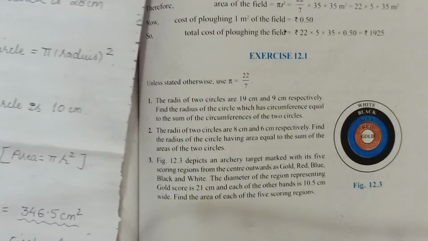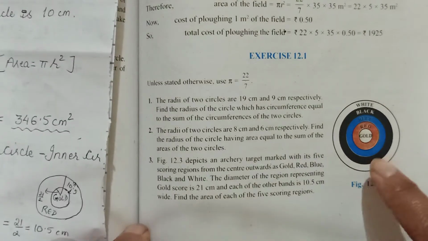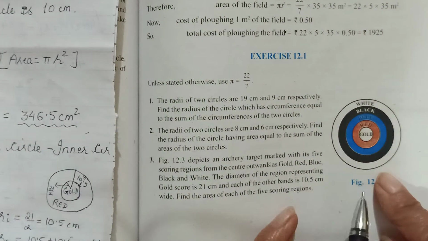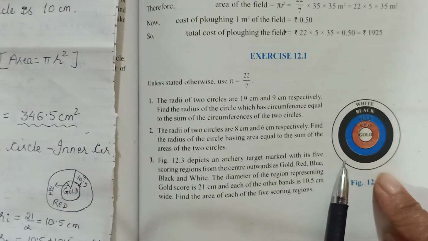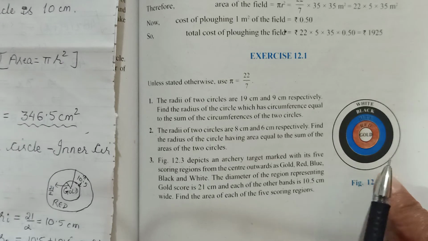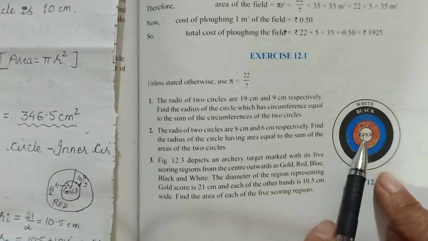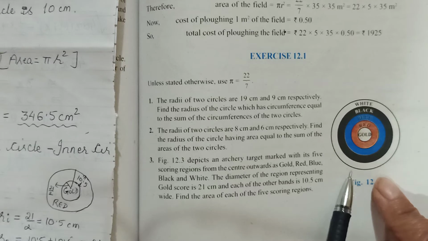Now for the third one, this figure is given to you, children. This depicts an archery target which is marked with 5 regions. The innermost gold, then red, then blue, black, white have been shown.